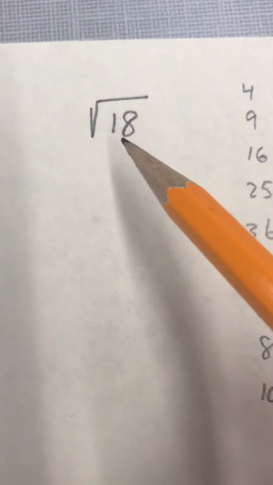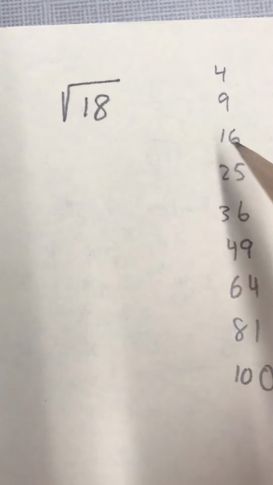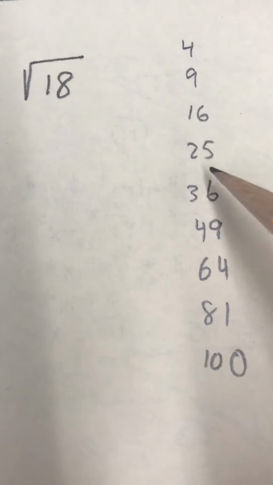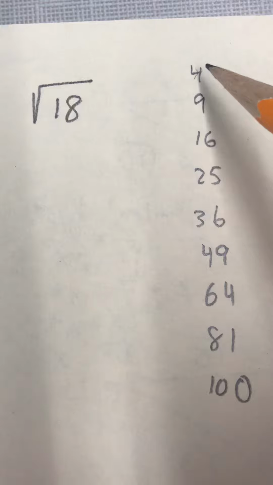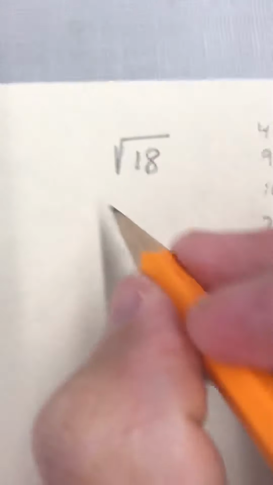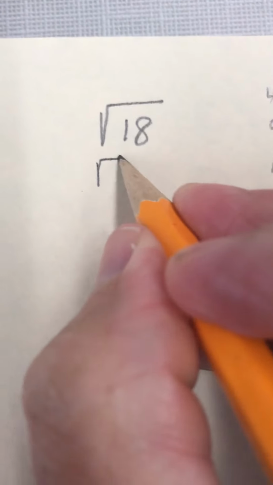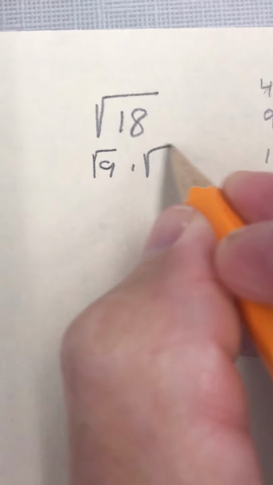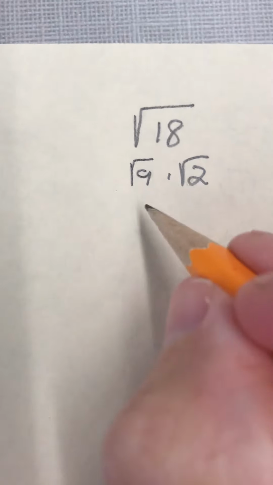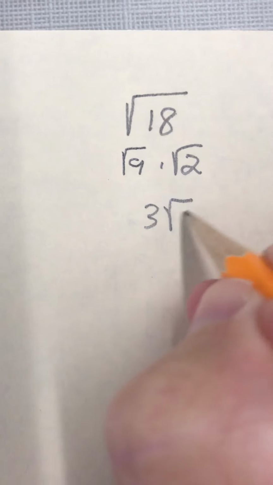In order to simplify a radical, you need one of these guys to divide evenly into it. A lot of these numbers are too big, so it's between 4 and 9. 9 goes into it, so we can break radical 18 into radical 9 times radical 2. The square root of 9 is 3, so the simplified radical is 3 radical 2. And this is the most difficult situation.